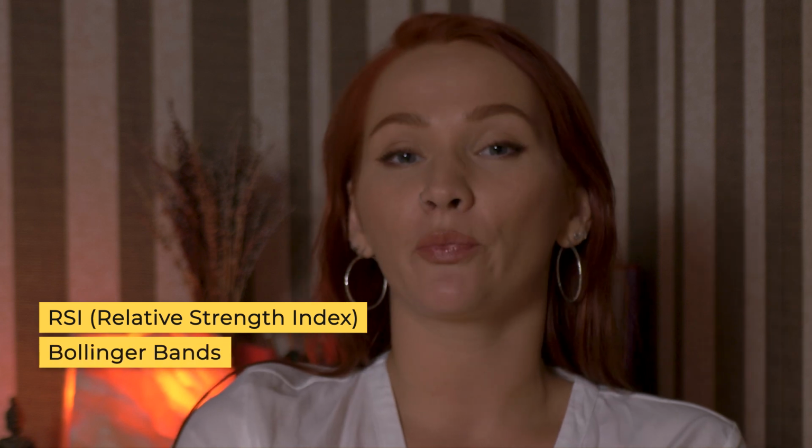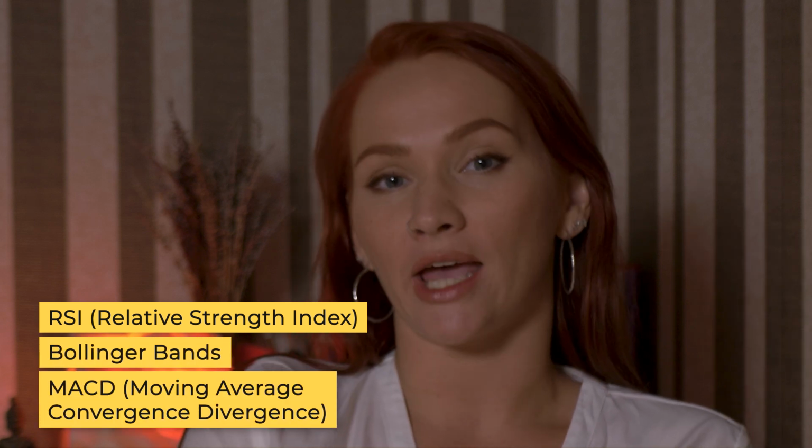So, binary options are a trading instrument where it is very important to predict the direction of a price movement. To improve the accuracy of forecasts, traders use various indicators. Today we will look into 3 of the most popular ones: RSI, Relative Strength Index, Bollinger Bands, and MACD, Moving Average Convergence Divergence. These tools help traders understand when to enter and exit deals while reducing risks.